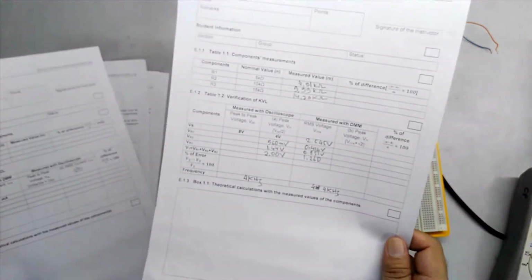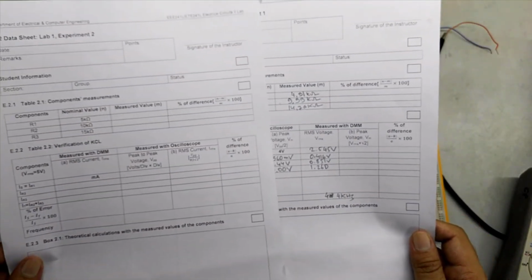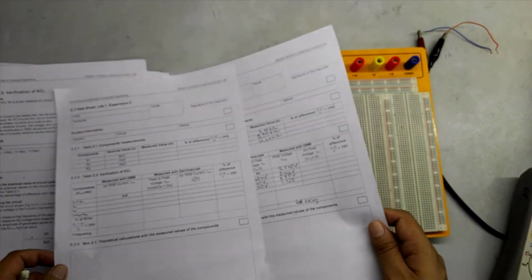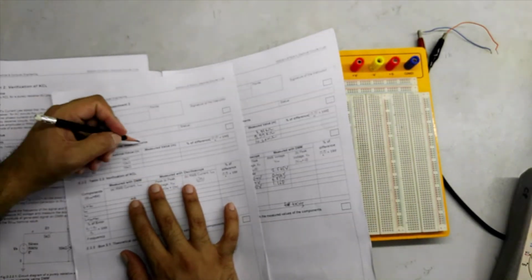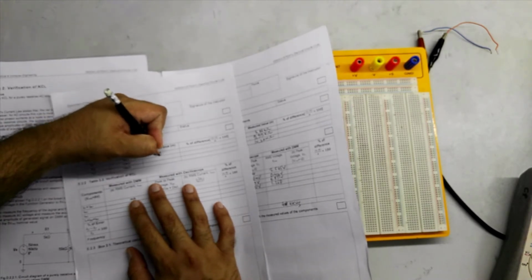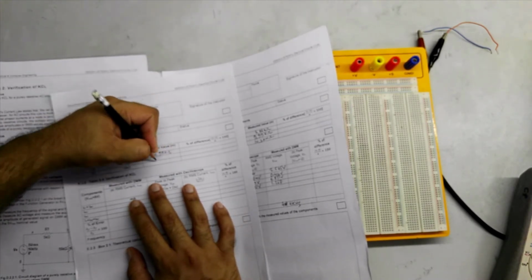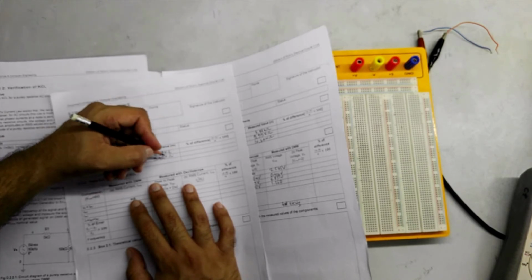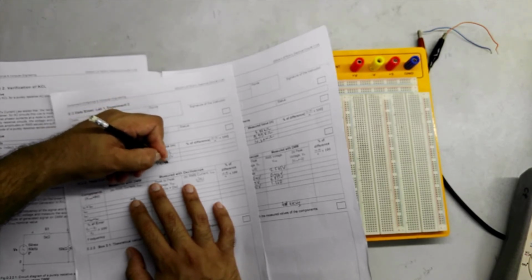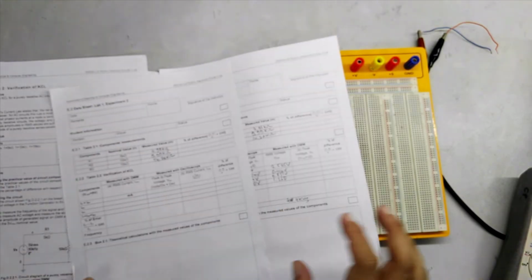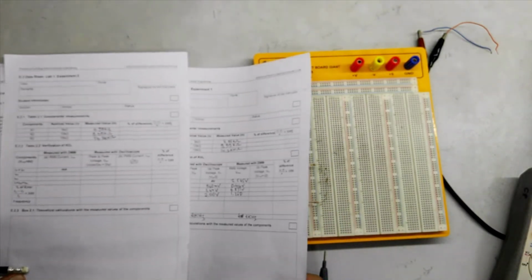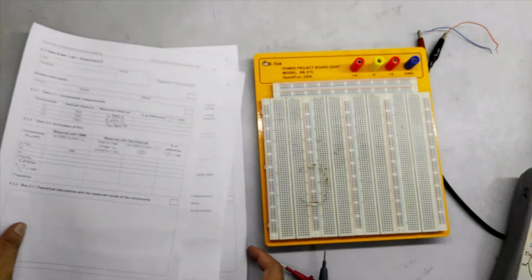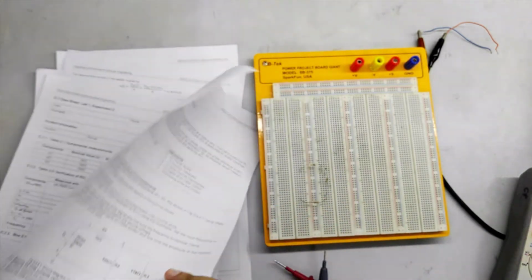So we can take the previous readings and record the same values for the measured values, since we are using the same resistances. So this is 4.99 kilo ohm, this is 9.99 kilo ohms, and this is 14.76 kilo ohms. So we have recorded the practical values of the resistors. Now we move on to our circuit.